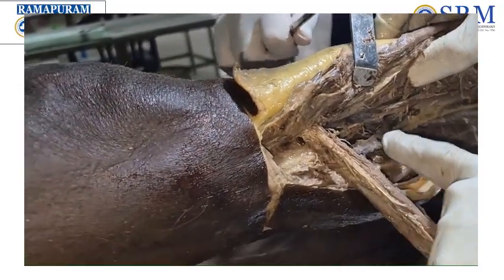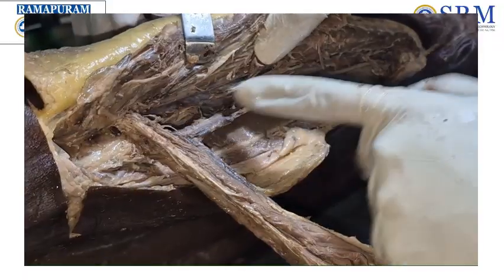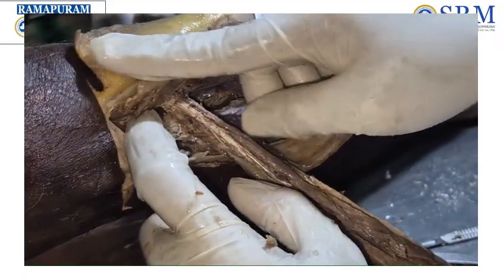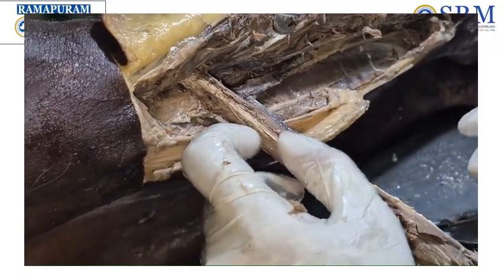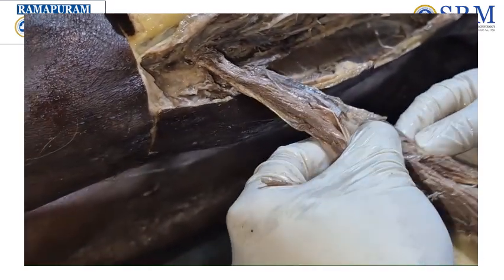Once the deeper dissection is done, you can see the posterior tibial vessels giving a branch of the peroneal artery entering into the peroneal bone.